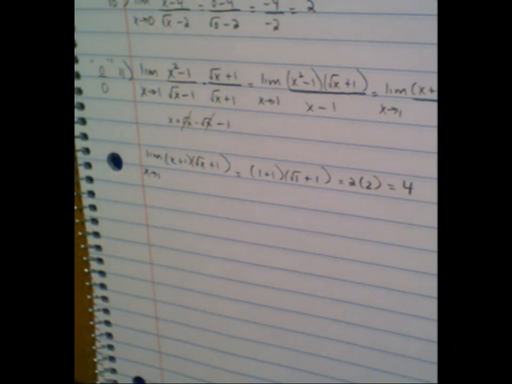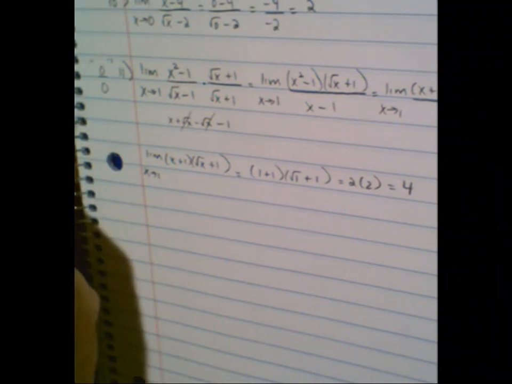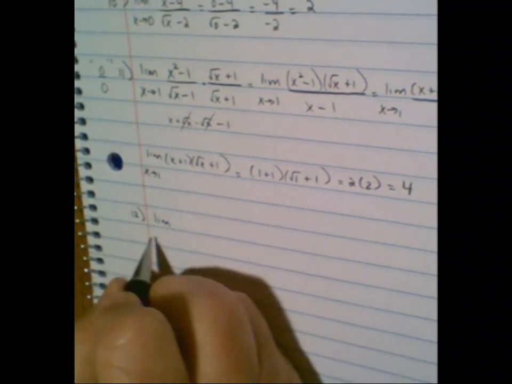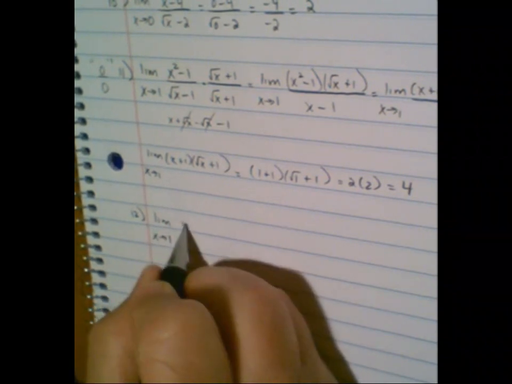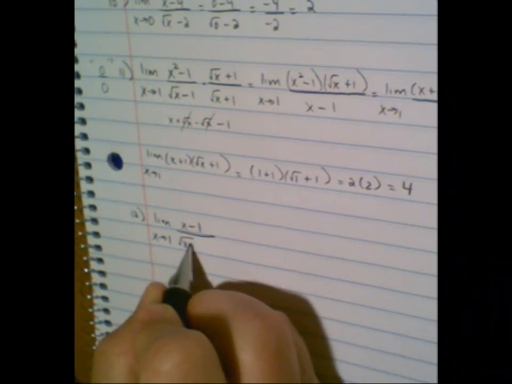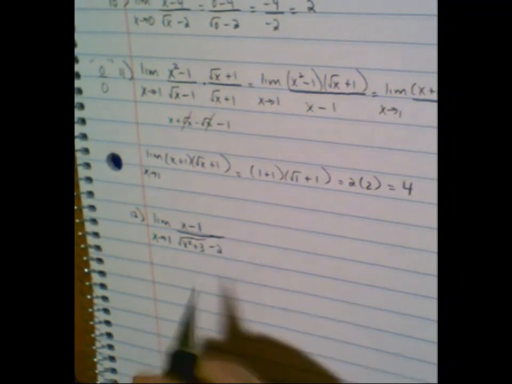Okay. The next one I'm going to do is number 12. Number 12 is the limit as x approaches 1 of x minus 1 over the square root of x squared plus 3 minus 2. The minus 2 is not underneath the radical.